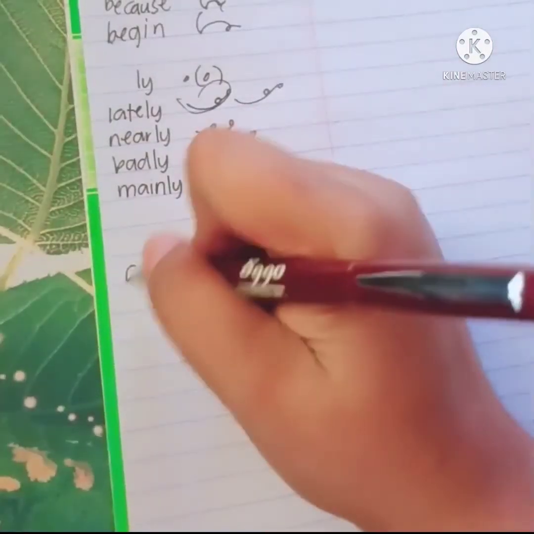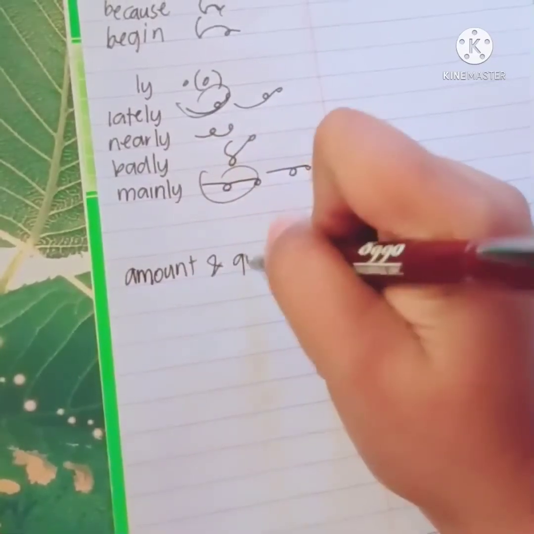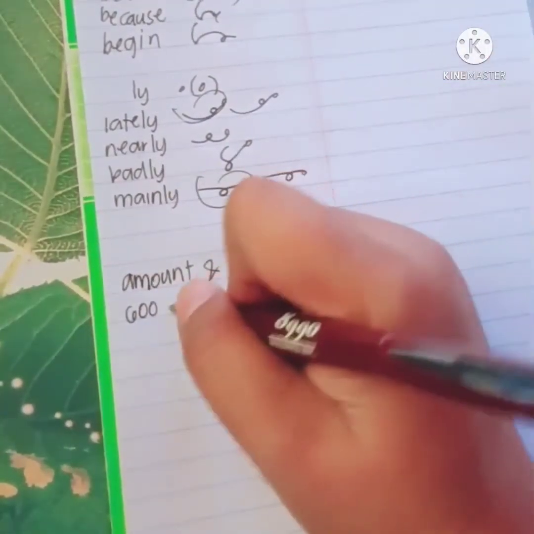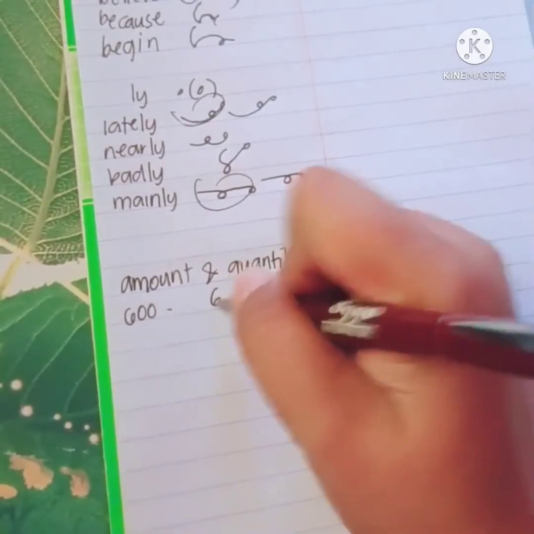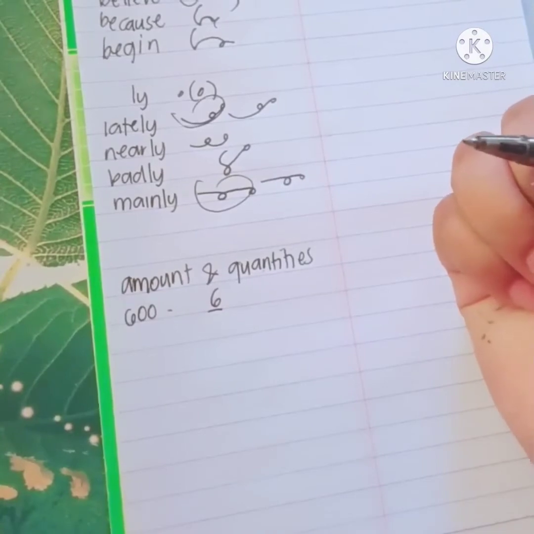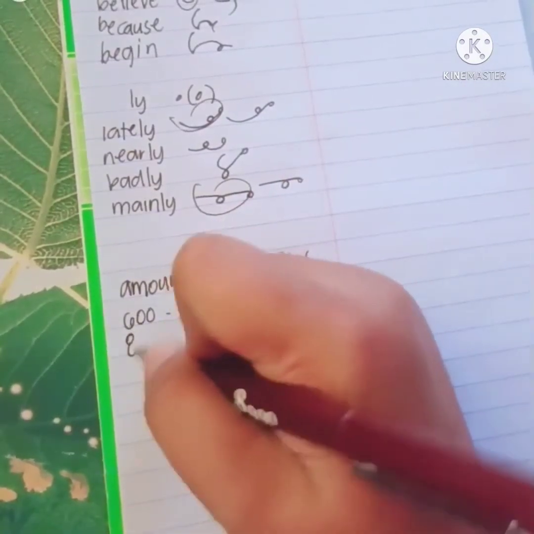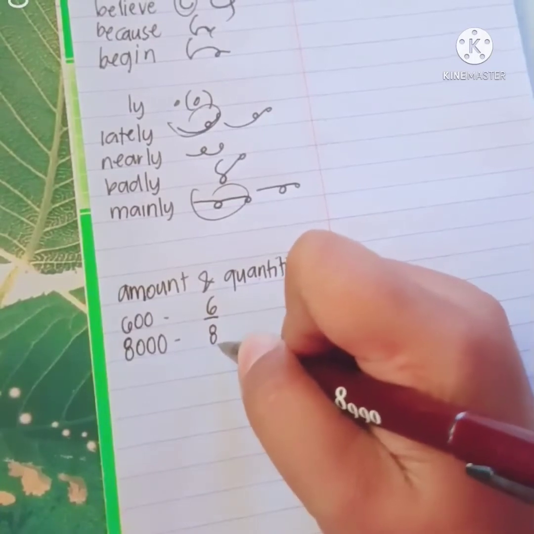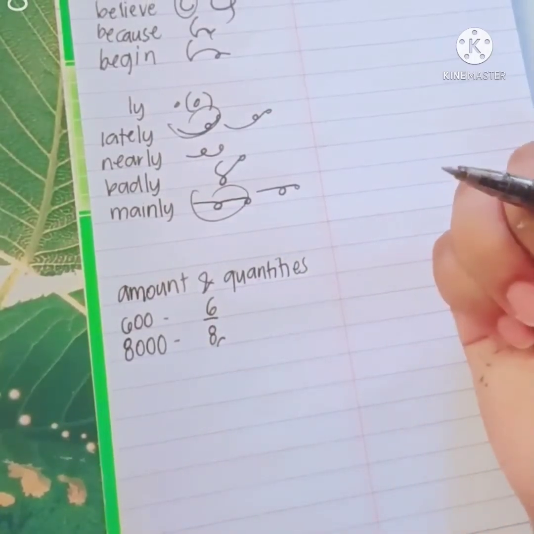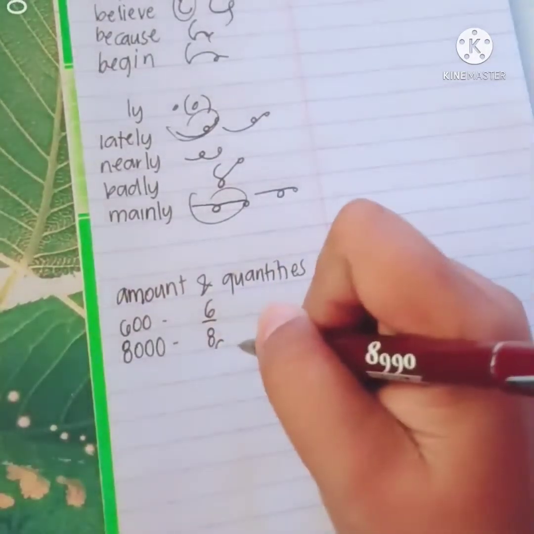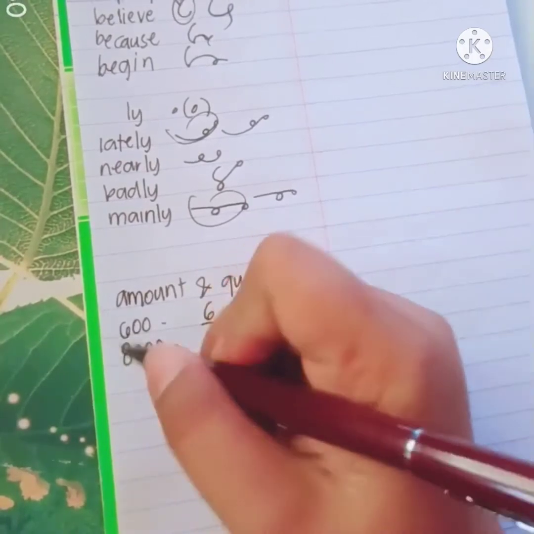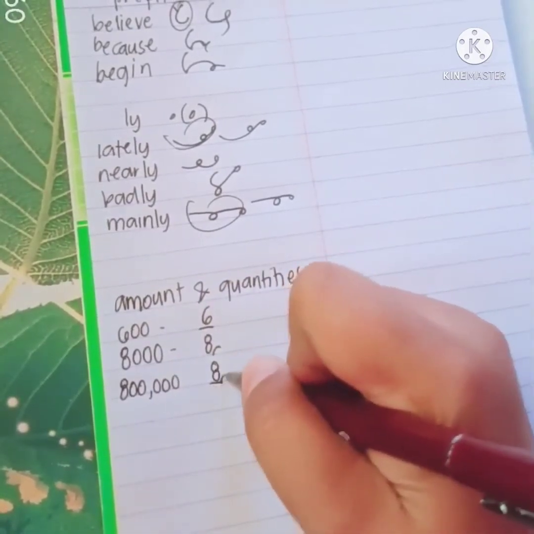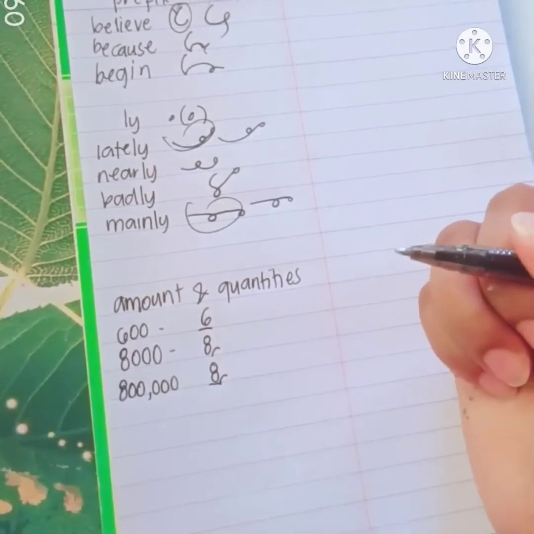Amounts and quantities. Like 600: 100 represents N, so 6 and then N means 600. 8,000 is 8 and then the thousands symbol over it. 800,000 is 8 with the symbols over it, like that.